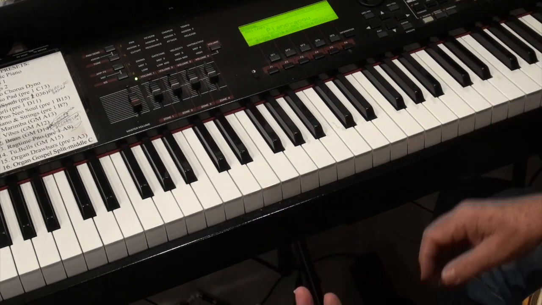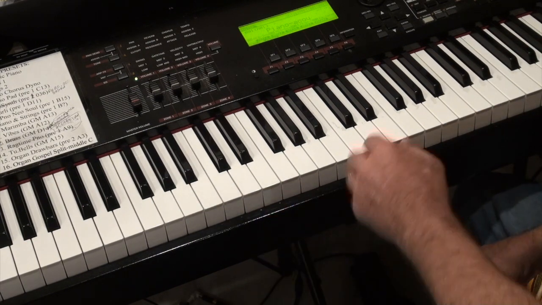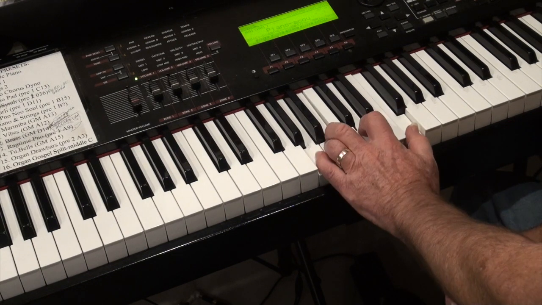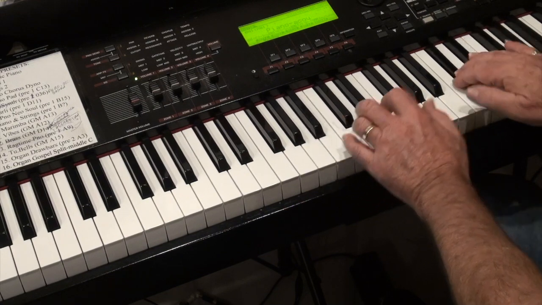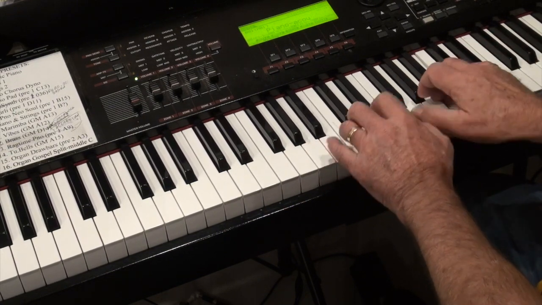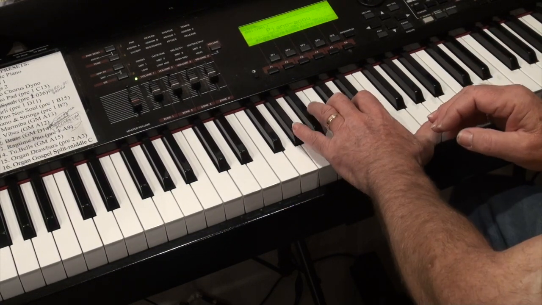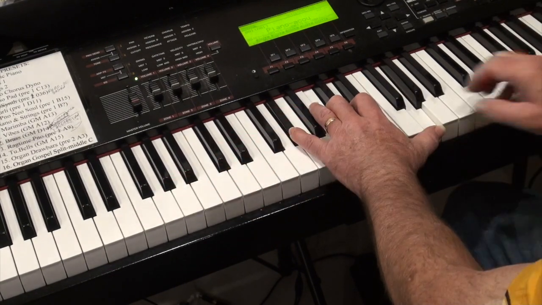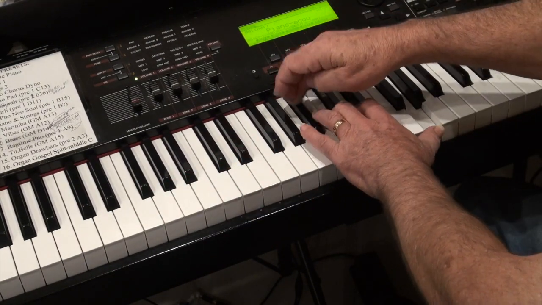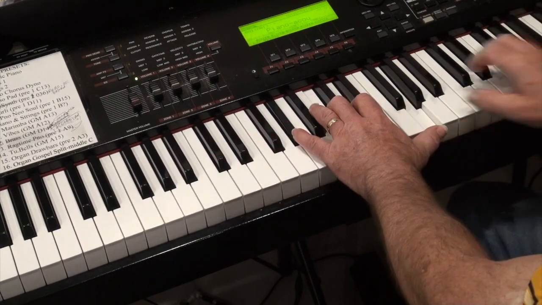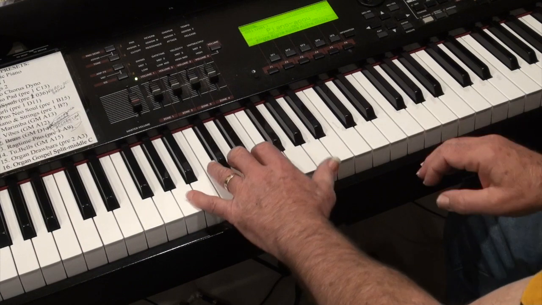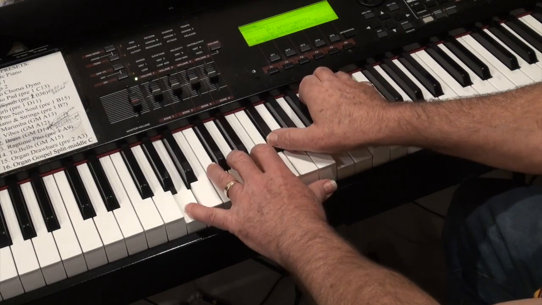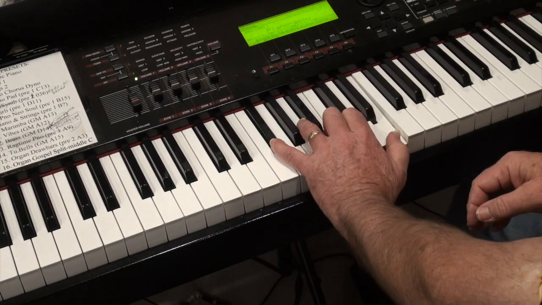So when we look at those 3 voicings, the B minor 7 flat 5 using a G Lydian Dominant, to an E7 altered using a B flat Lydian Dominant, then an A minor 6 using a D Lydian Dominant.